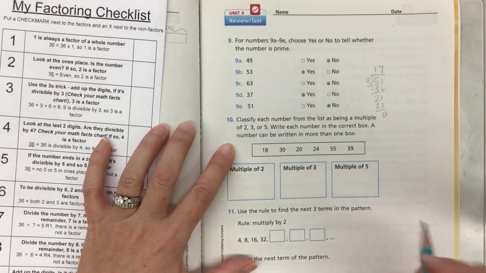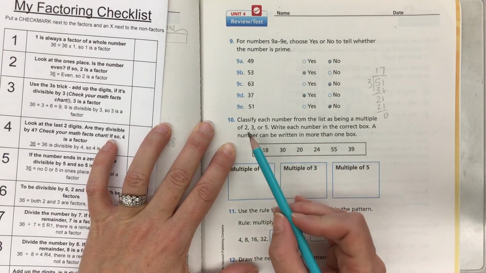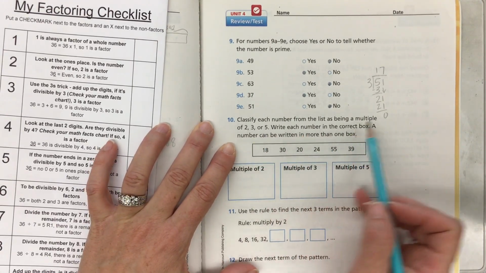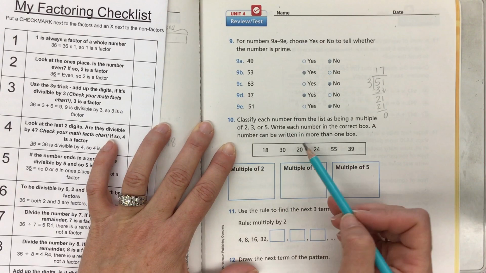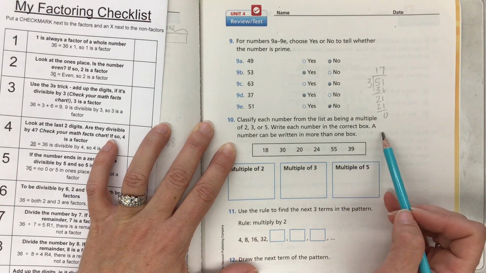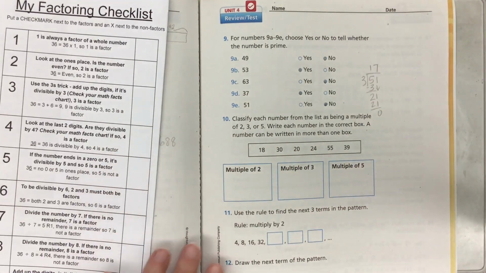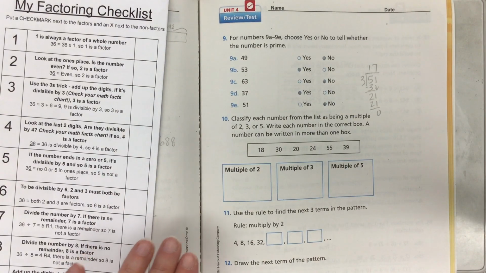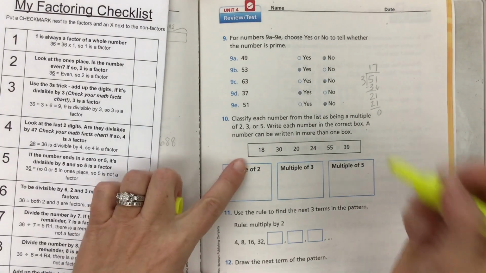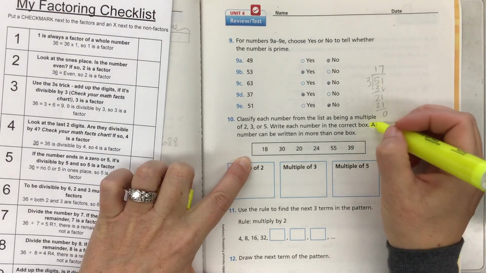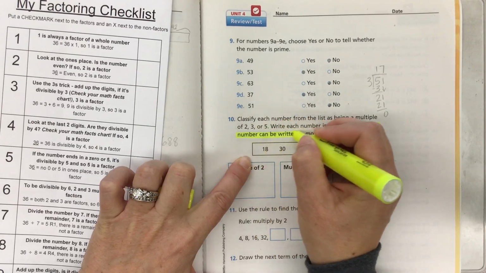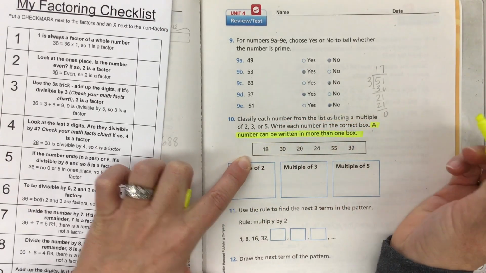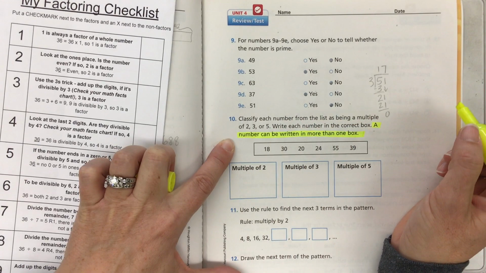Okay, now here's another confusing box. Classify each number from the list as being a multiple of 2, 3, or 5. Write each number in the correct box. This one's important. If you have a highlighter, you might want to highlight this. A number can be written in more than one box.